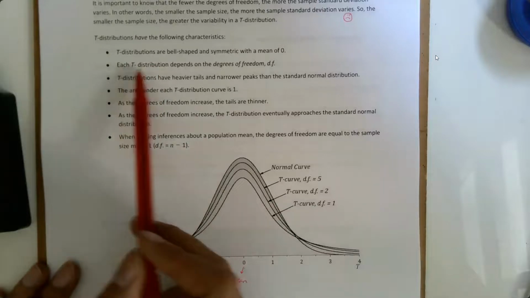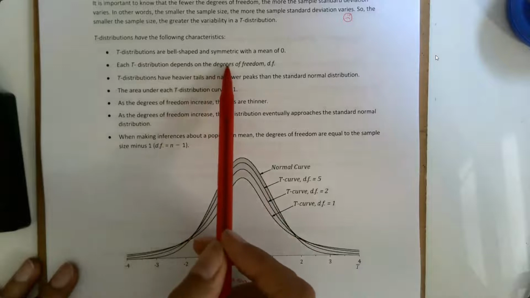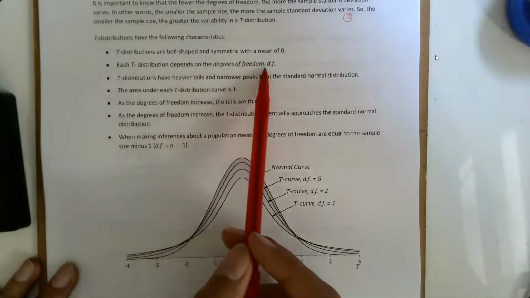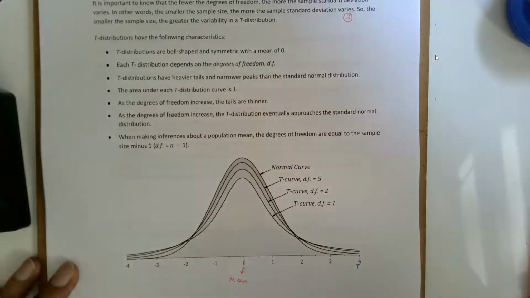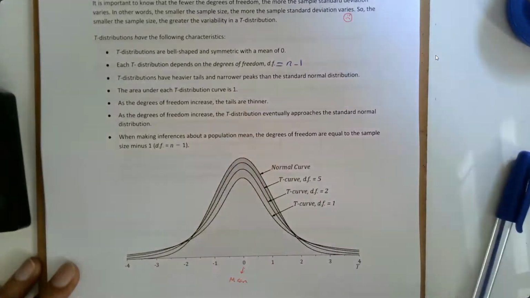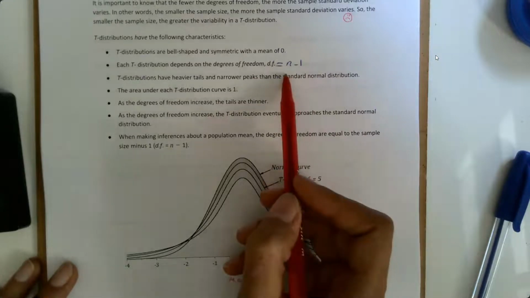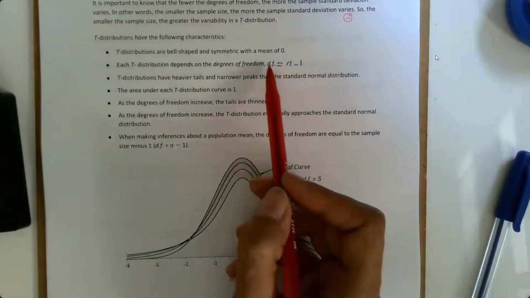Each t-distribution depends on the degrees of freedom df. Again, df, degrees of freedom, is n minus 1. We need the sample size. We subtract 1 from the sample size, and we find the degrees of freedom.